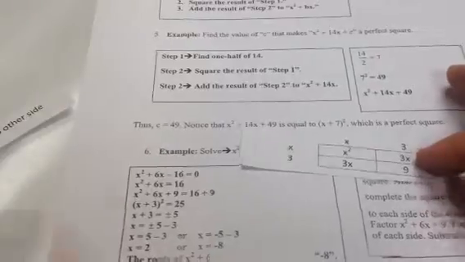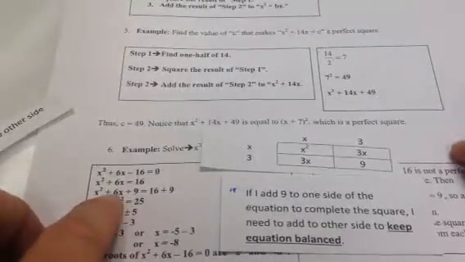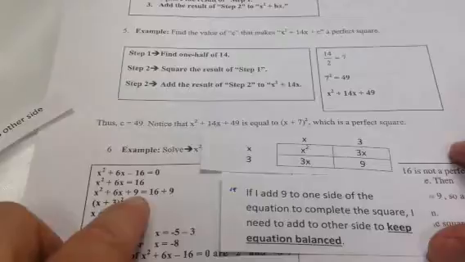Now notice this other 9 over here. So I got another little note here. If I add 9 to one side of the equation to complete the square, I need to add 9 to the other side of the equation to keep the equation balanced. I've got that underlined, because if you just add 9, it is no longer the same equation, and you're going to get the wrong answer.